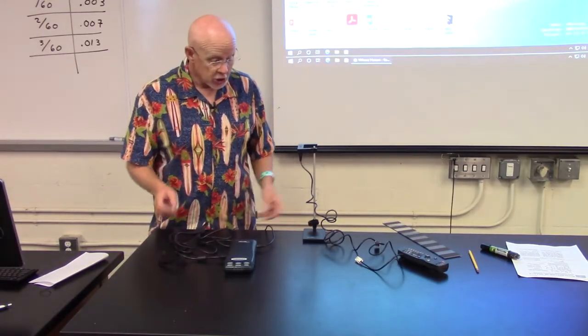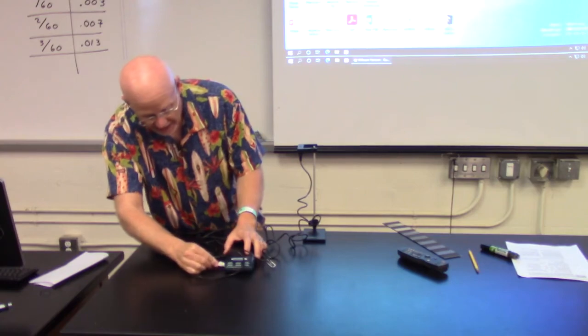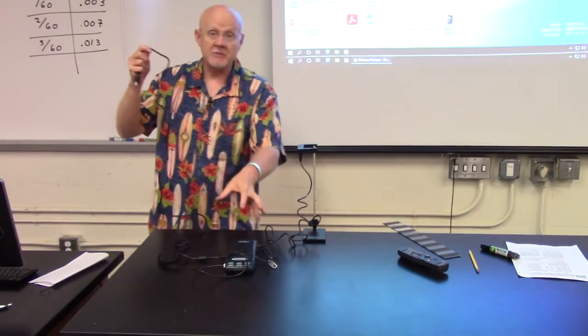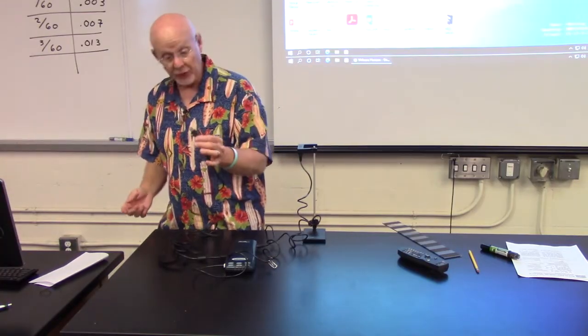So maybe you heard that on the video, but that beep, beep, beep means that I plugged it in, it got power, and it's booted okay. So the two things I have to connect is this piece, which sends the information in to this interface box. The interface box, and why it's called an interface box, is because it translates it into computer information and sends it to the computer.